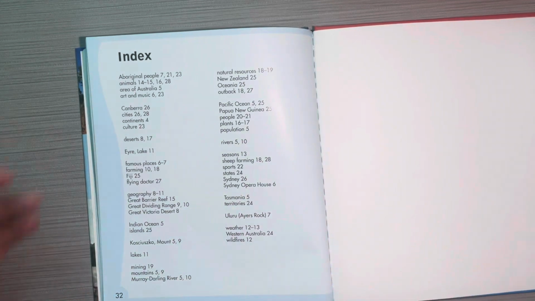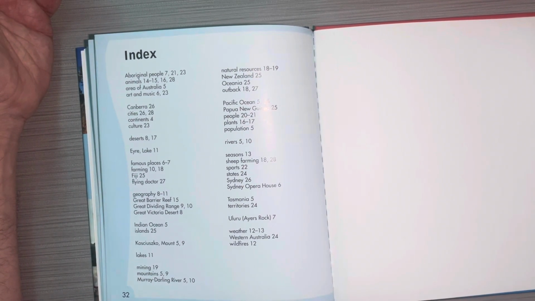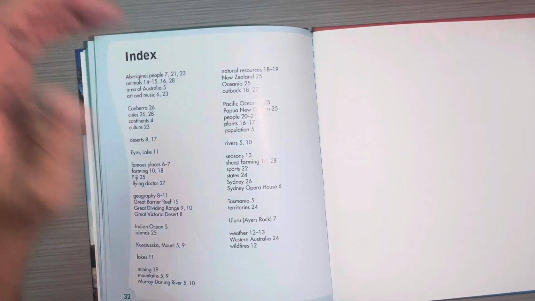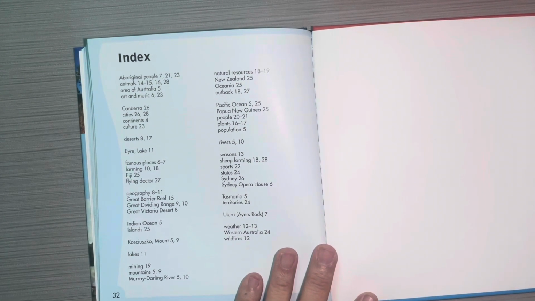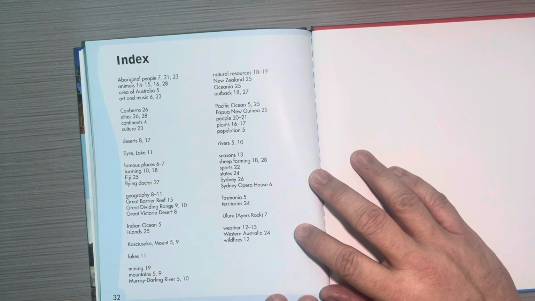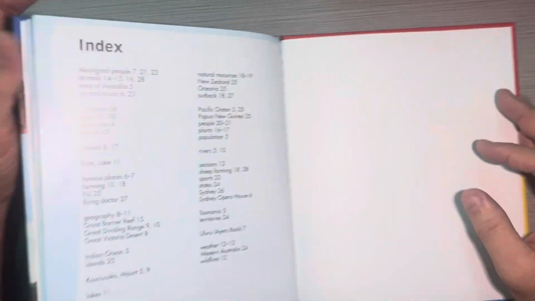So if you can't get the information about where to look in the book from the table of contents, you can always flip back to the index and look for something that might help you know where to look in the book to get your information. So if I just want to learn about their deserts, I would go to page 8 or page 17. That's where deserts is mentioned. The index is a very useful and helpful part of a nonfiction text.